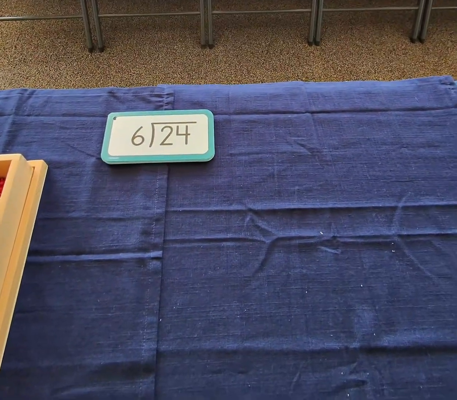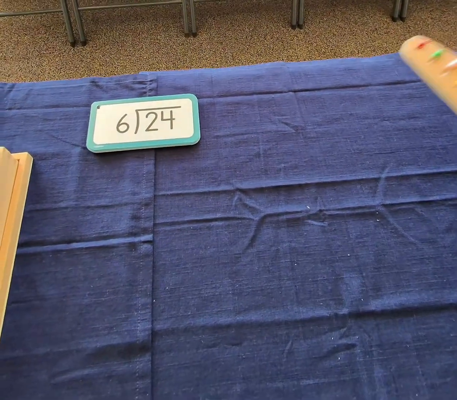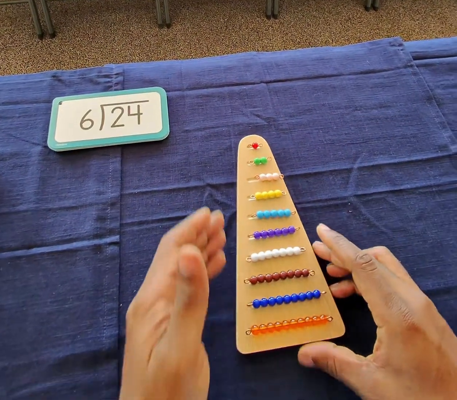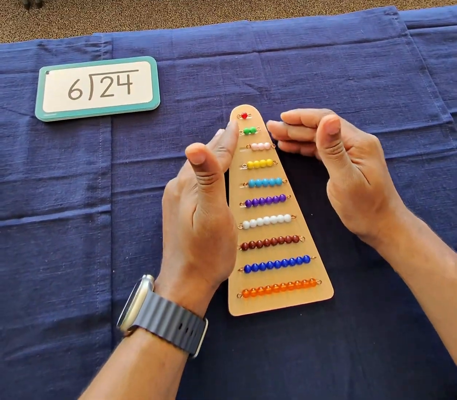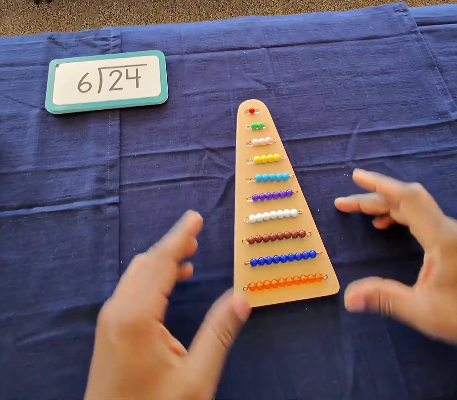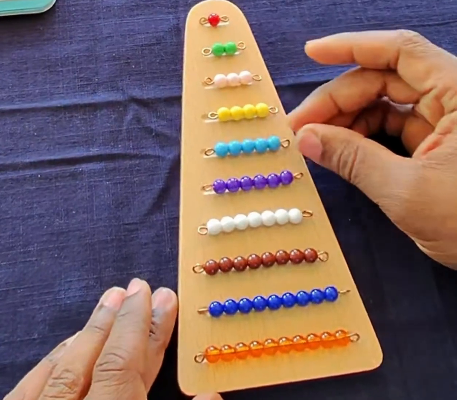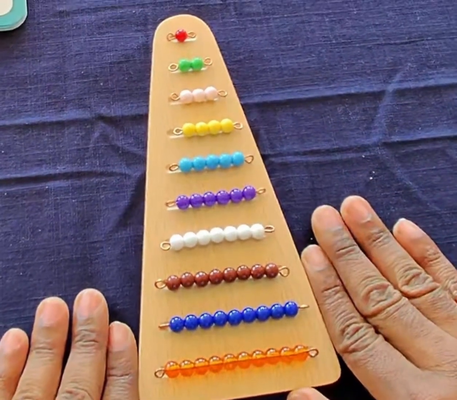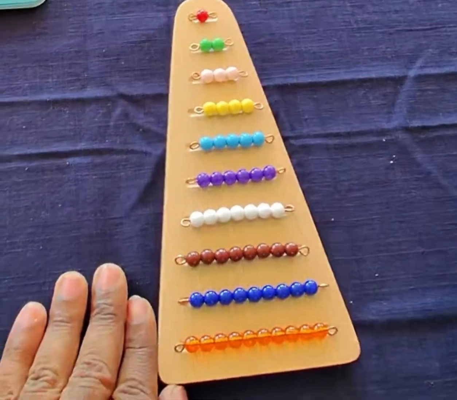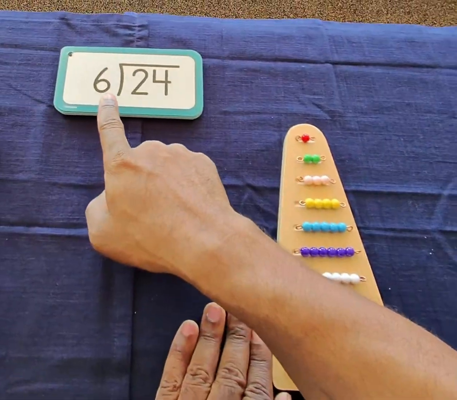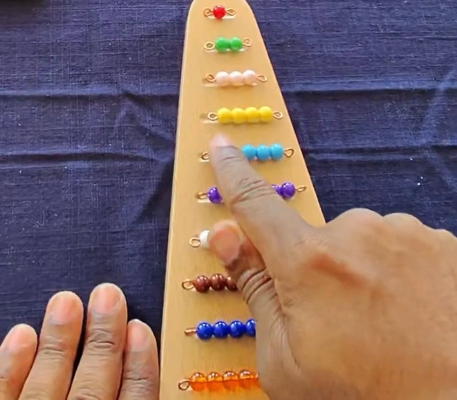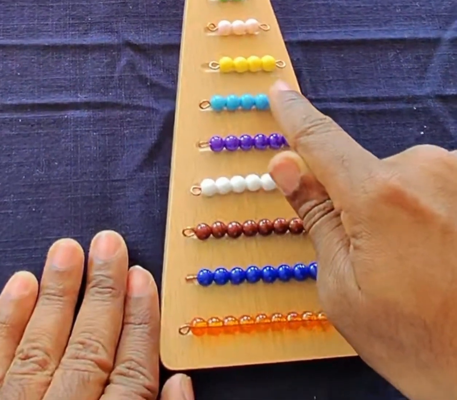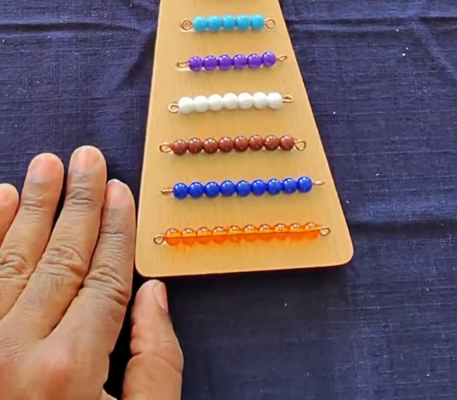So if we look at our bead bars, which one do you think we should pick? Which one do you think that we should pick? Well, let's see. Would it be that one?